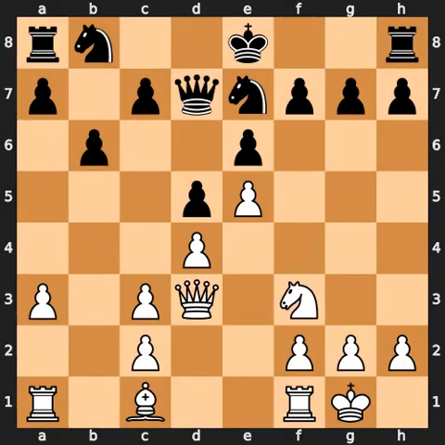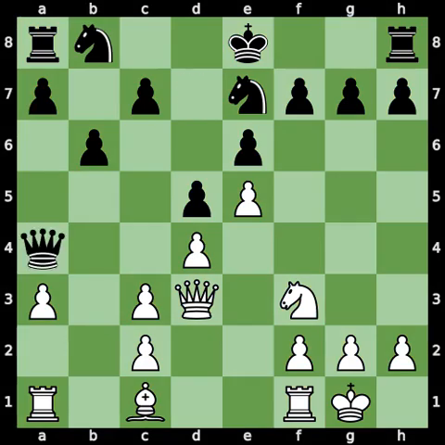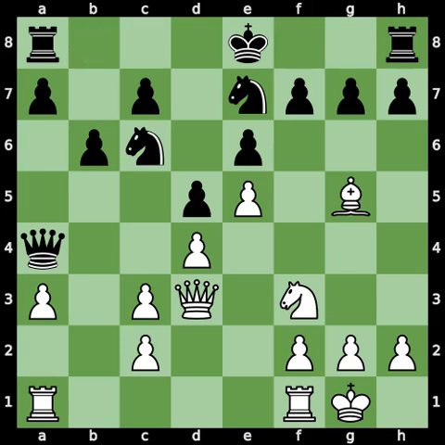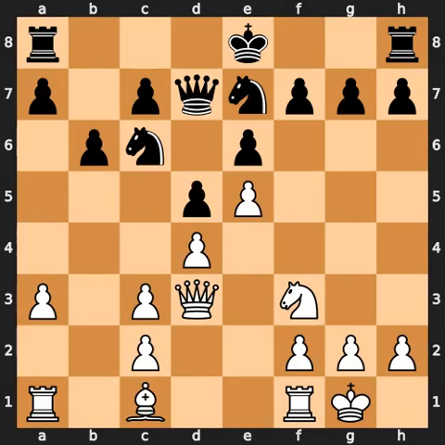Queen captures on d3. Knight from b, c6. This move was inaccurate, the best move was queen a4. For example, queen a4. Bishop g5. Knight from b, c6. With a balanced game. Knight from b, c6. King h1.